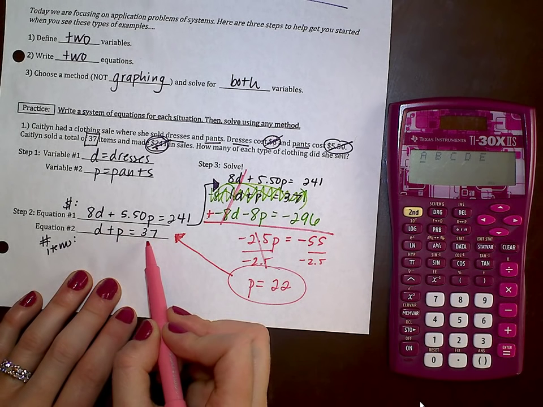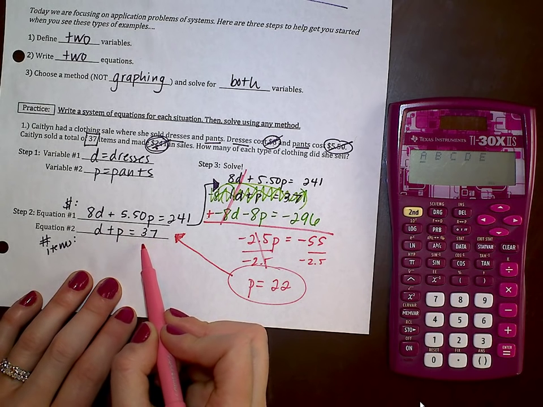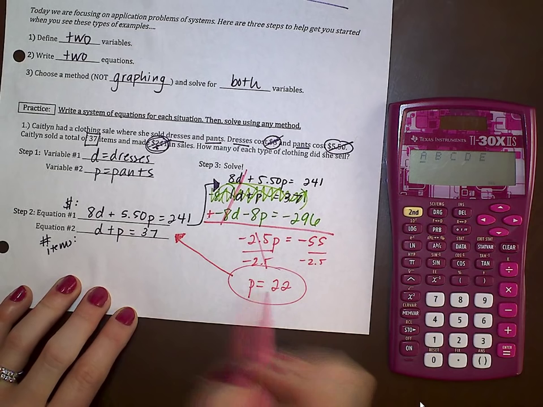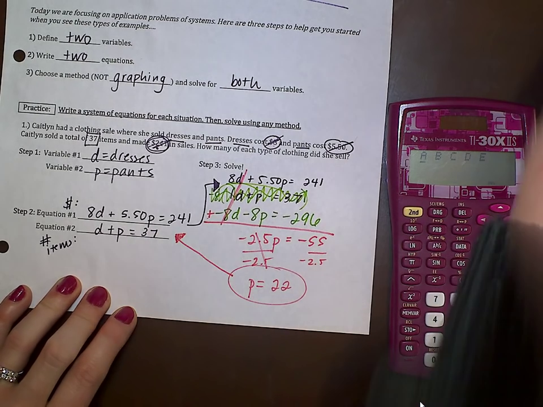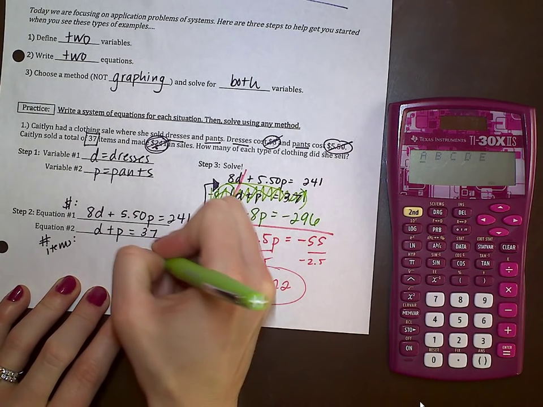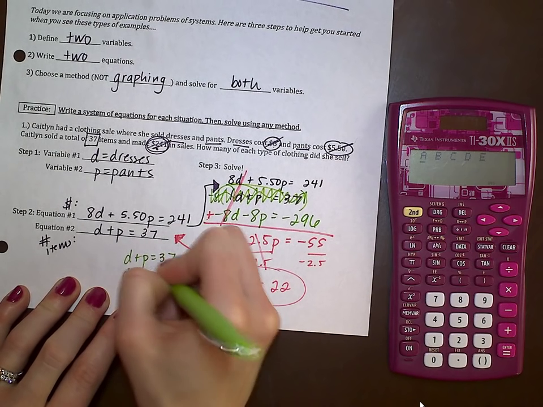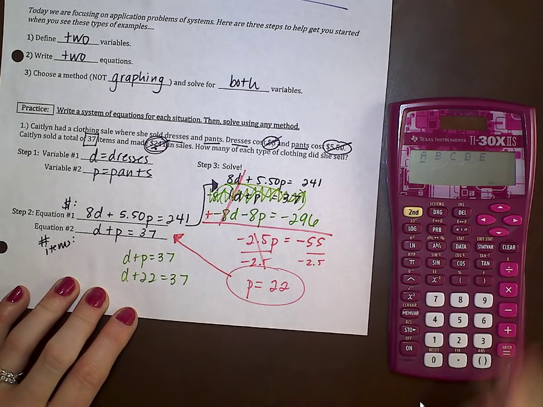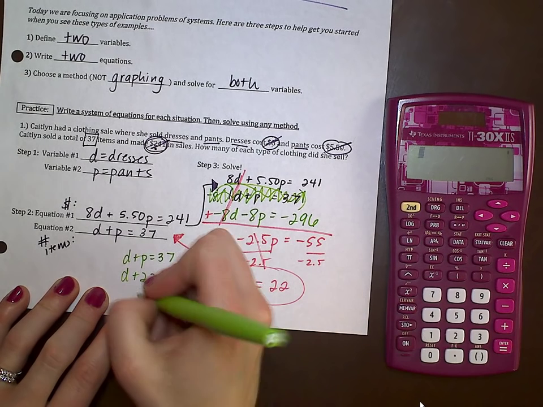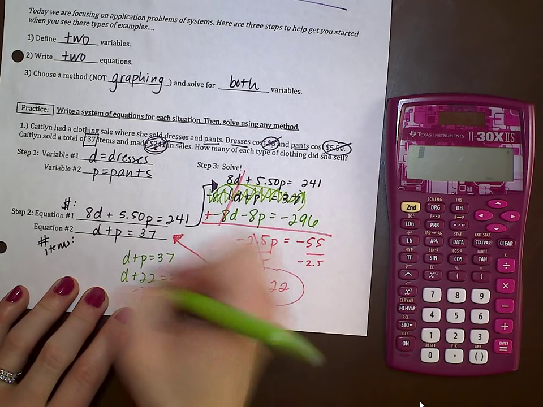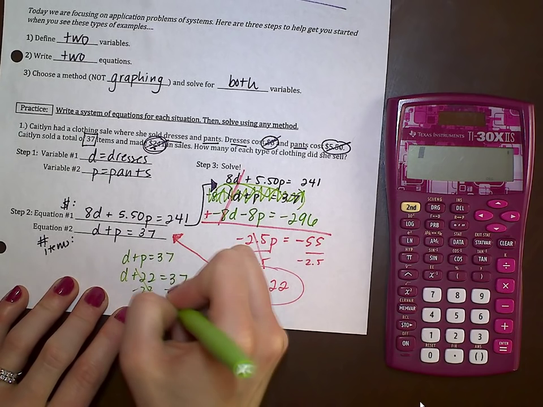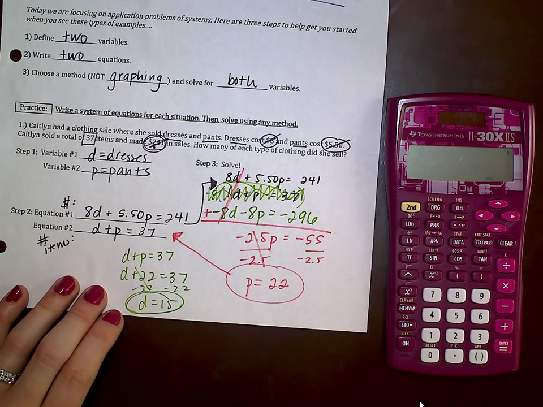The fewer numbers, the easier it is going to be to plug it in. So let's see, D plus P, we'll do a different color. I know that Caitlin sold 22 pairs of pants. So if I plug that in and then I just subtract 22 over, looks like Caitlin sold 15 dresses. So I've got both my answers.